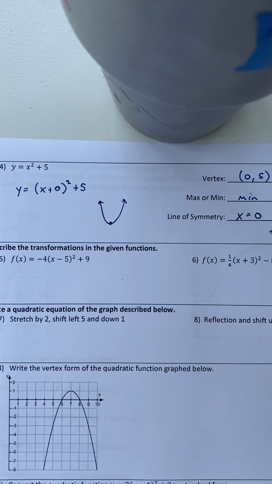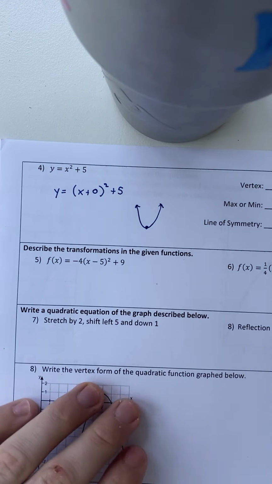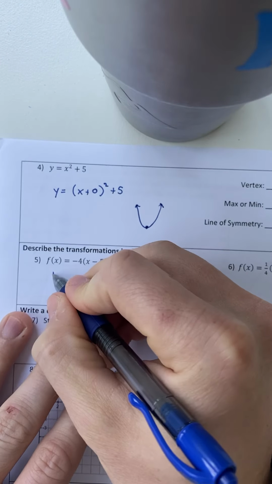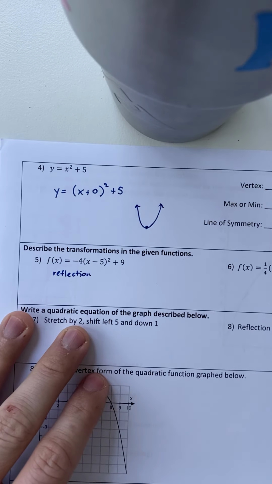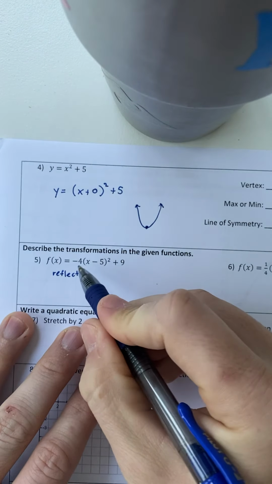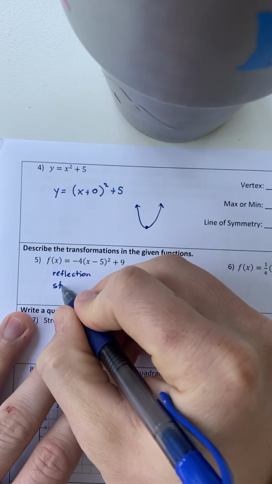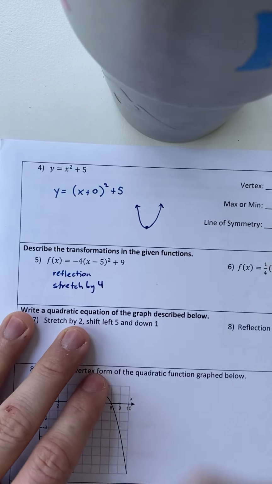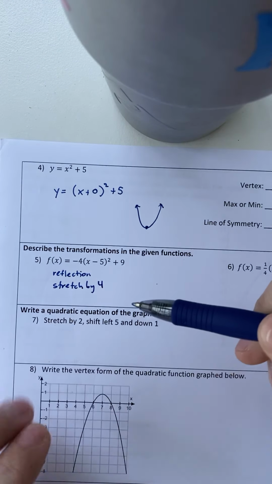All right, so with that being said, on number 5, there's 4 different transformations. Okay, the first transformation is this negative sign is going to cause a reflection, all right, because it is negative, and because this is a whole number, 4, this is going to cause a stretch. It's going to go up faster, so we're going to say it's a stretch by 4. So just in this a value right here, there's 2 different transformations.